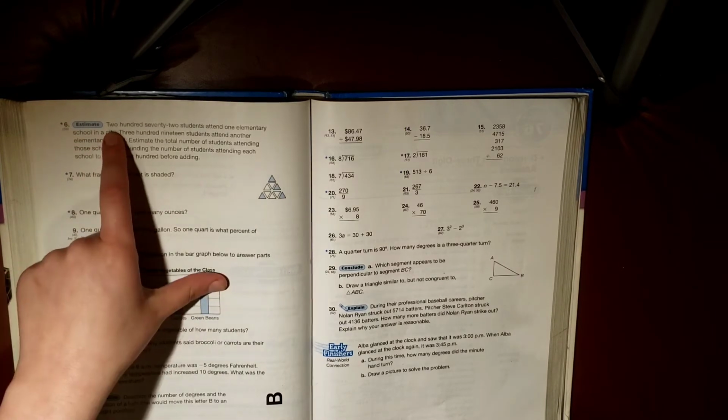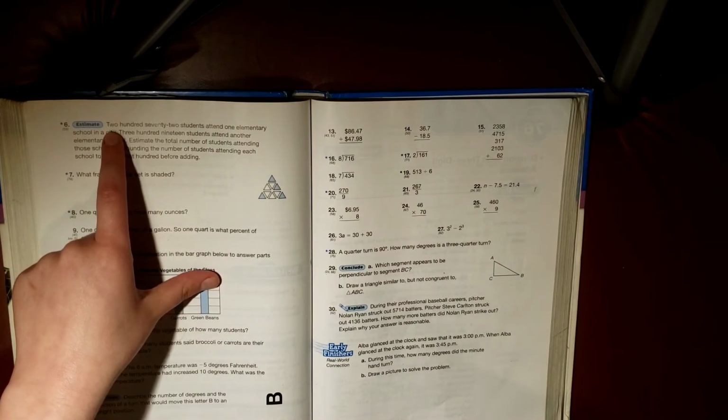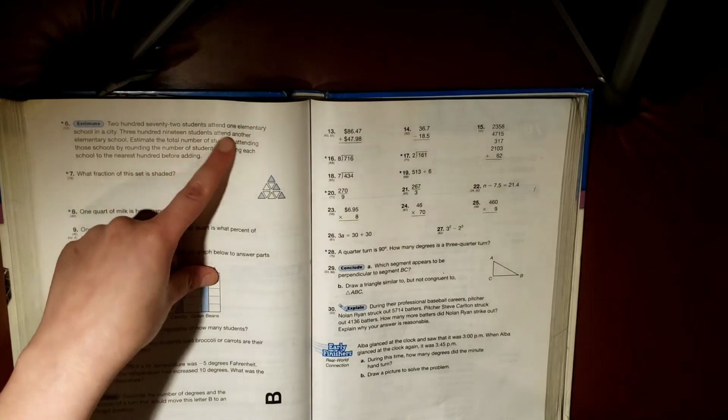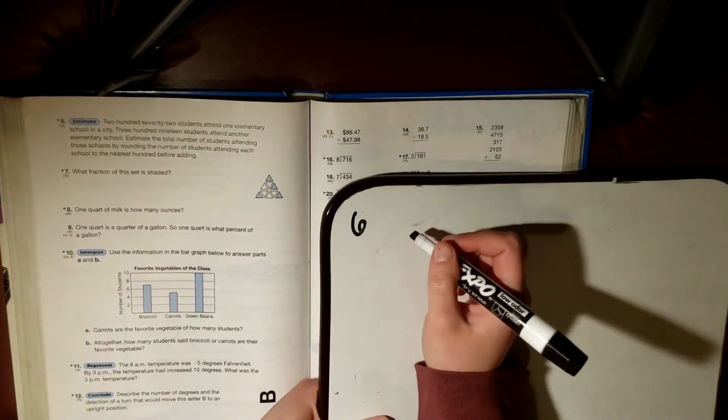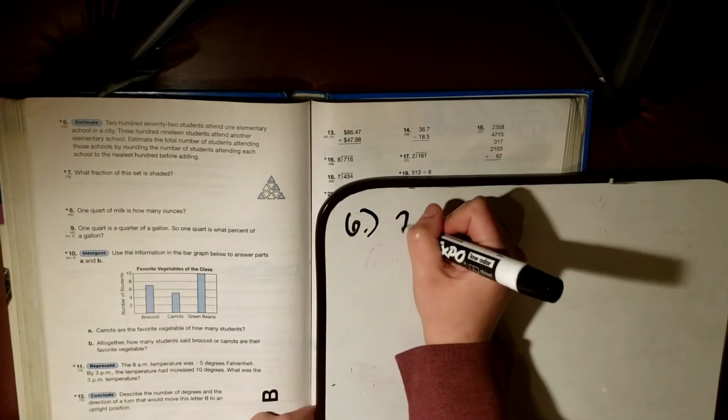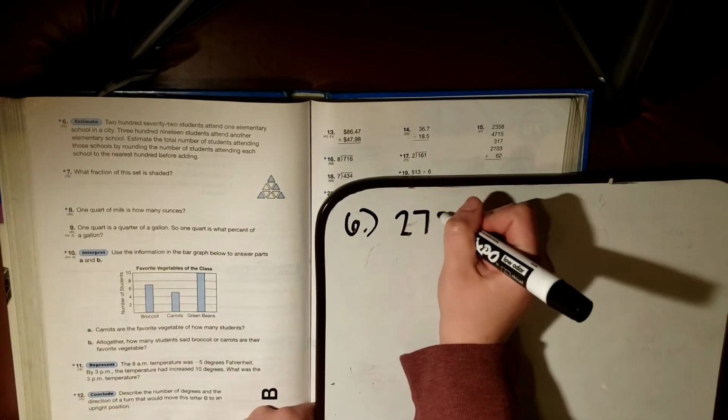So number 6 says 272 students attend one elementary school in the city. So there's a key bit of information. Let's just go ahead and write down 272.